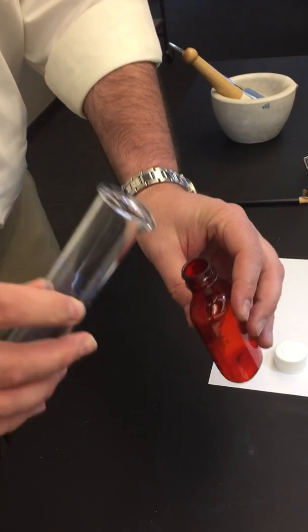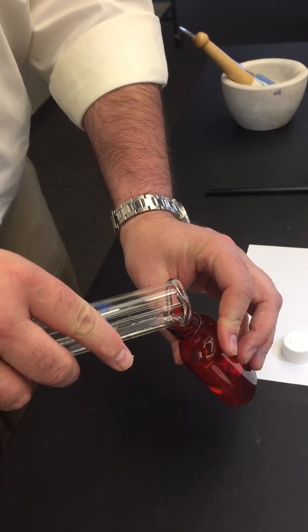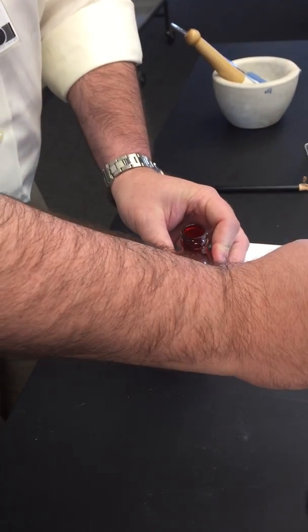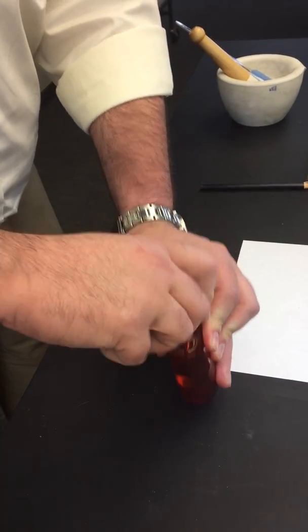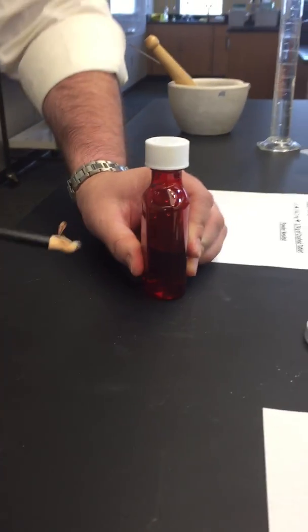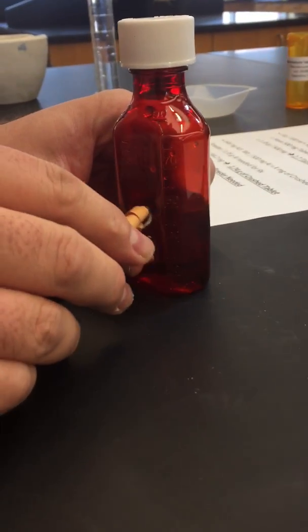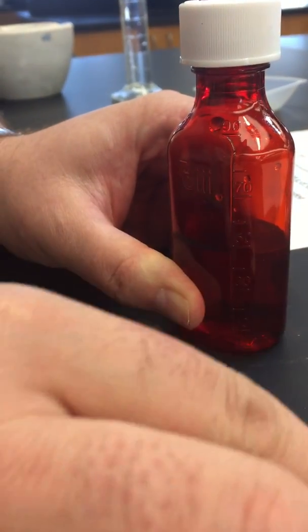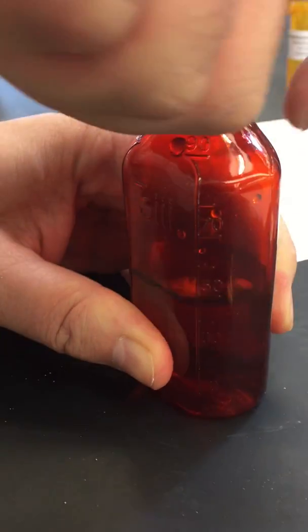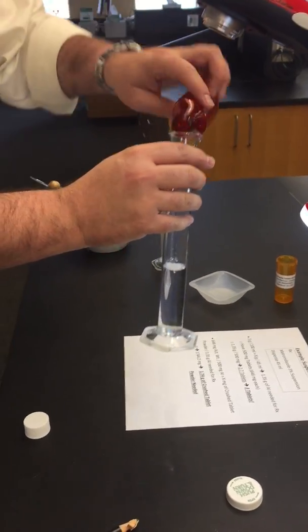So for this example prescription, we were going to do 45 mLs. I've already measured 45 mLs of water out. Transfer it to the 2-ounce amber vial. Put your top on. Take your China marker, which is on top of your lab station, get down there and make a little mark where the water goes.